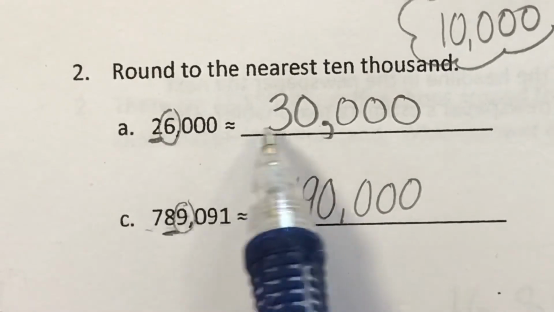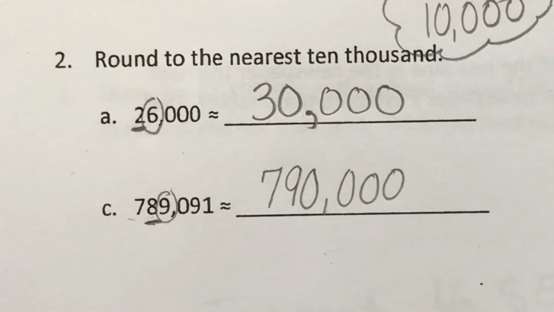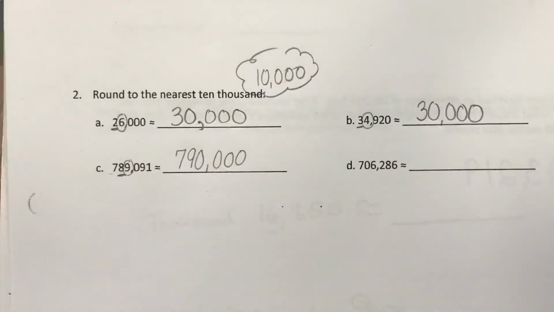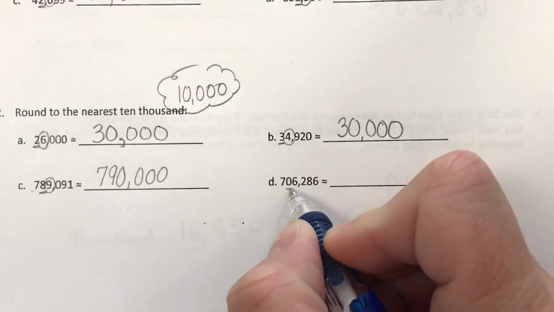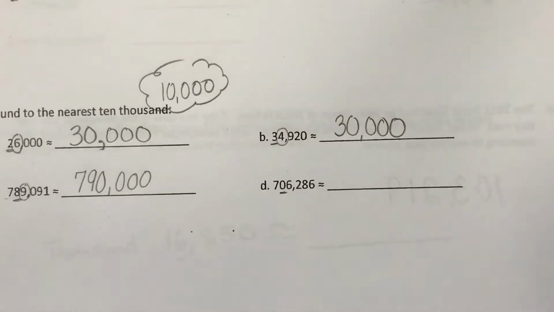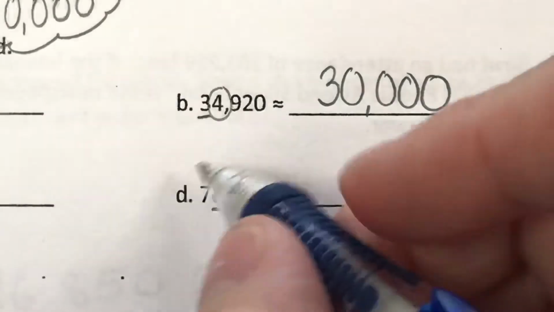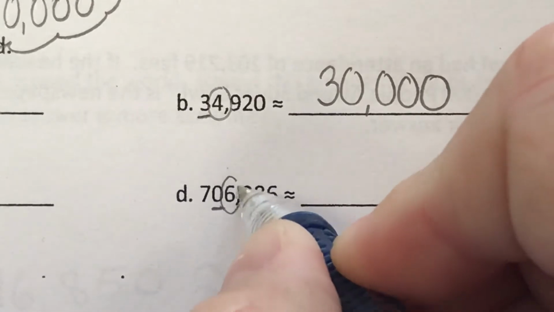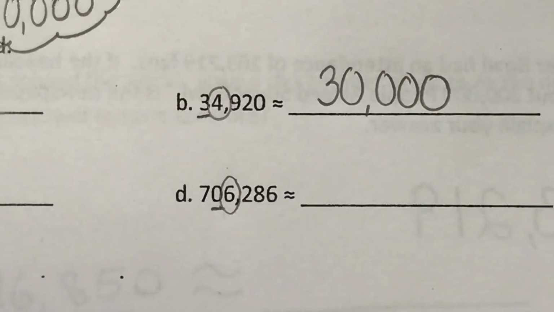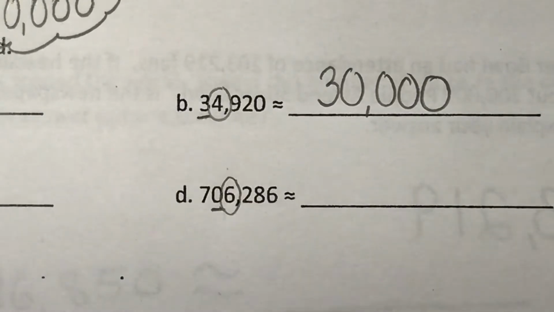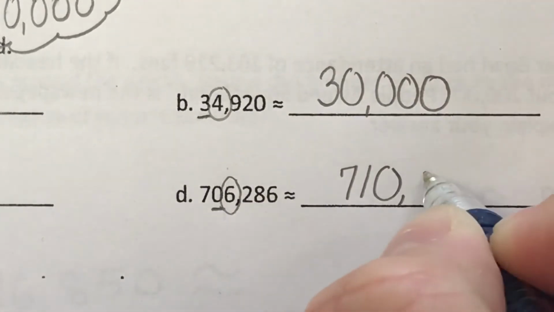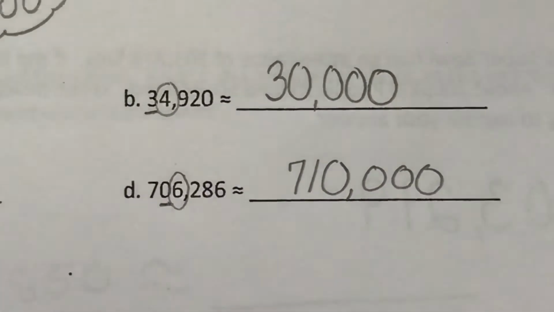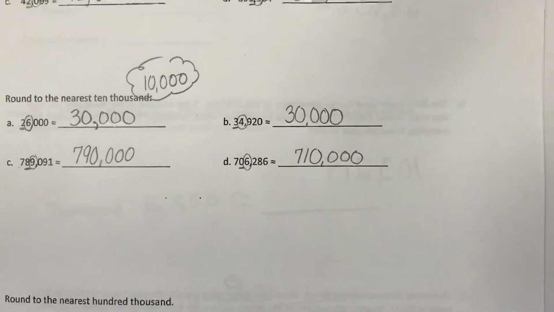So from everything here, we have 4 zeros, we have 4 zeros. And this one we have 4 zeros because we're going to the 10,000s. There is no number here. However, circle the number to the right. 6 tells the 0 to go up. Well, it can go up. A 0 can go up to a 1. So 710,000 is my correct answer to round those.